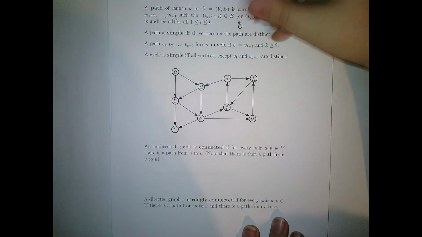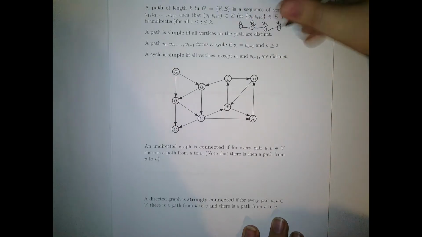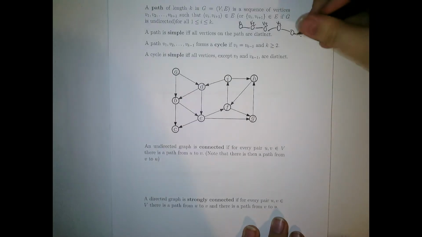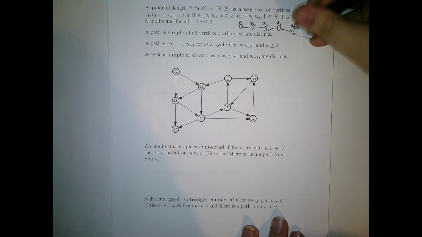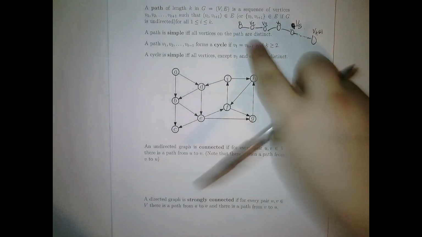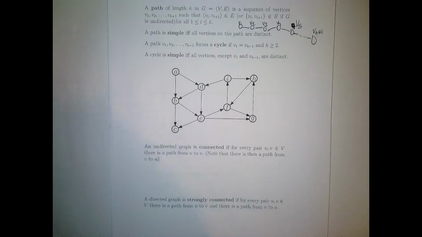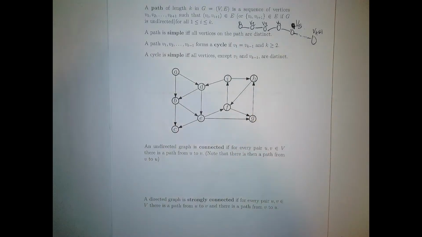So if you have V1, V2, V3, V4, and so on, all the way until you get to V K plus 1, every adjacent pair is connected. The idea is we can start in V1, and by following multiple edges, we can get to V K plus 1. That's the intuition here. All right, so let's draw a sample path.